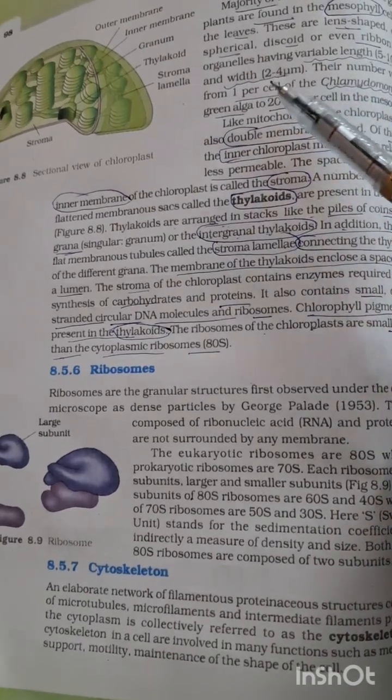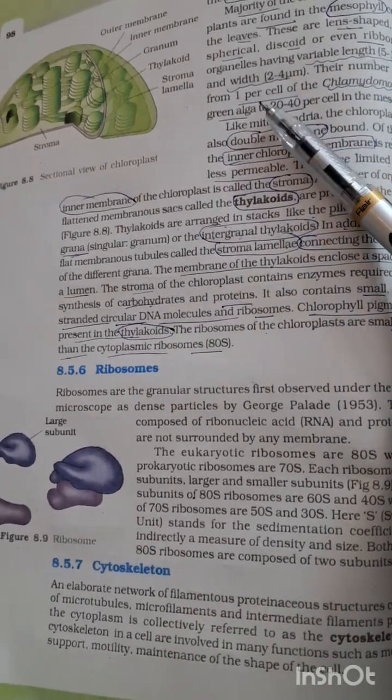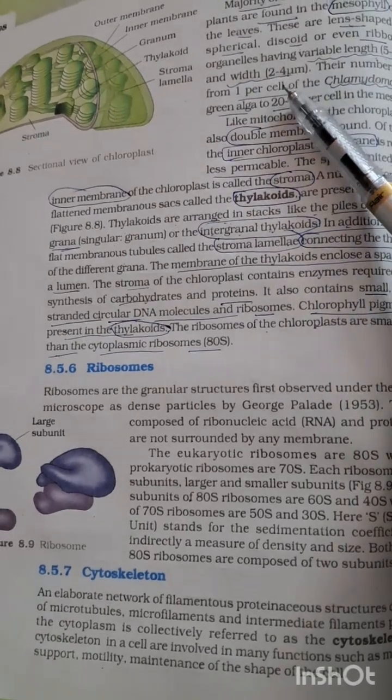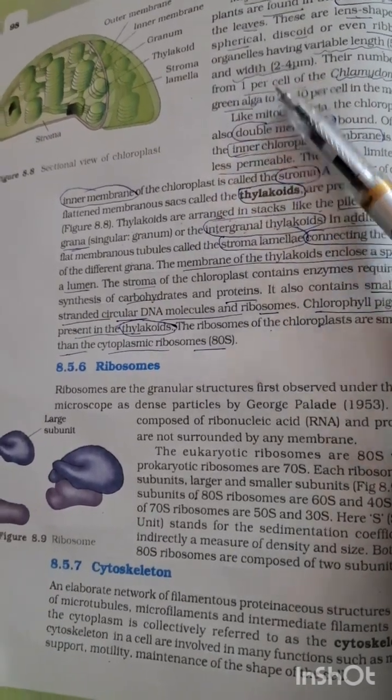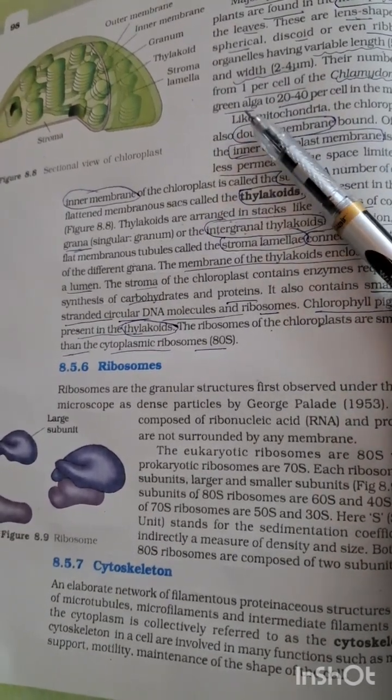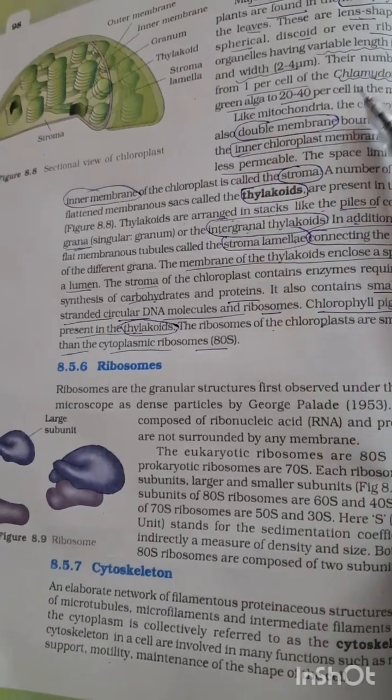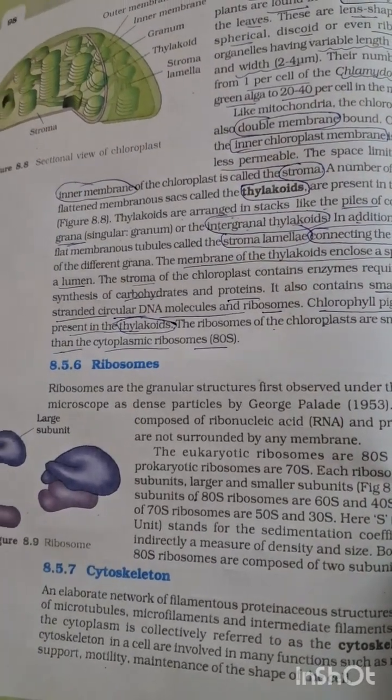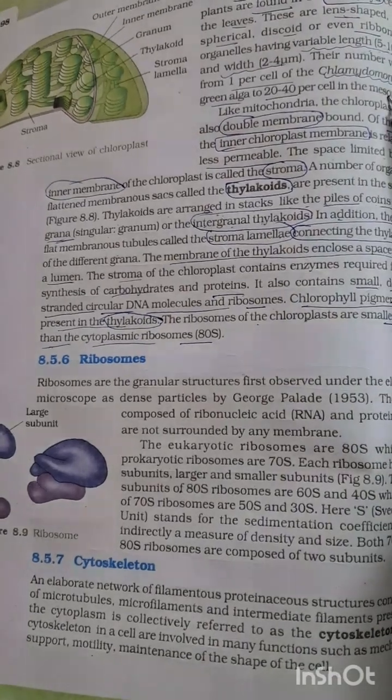Their number varies. This is important: in Chlamydomonas the number of plastids is 1 per cell, while in the mesophyll it is 20 to 40 per cell. In the mesophyll, you have to remember. In the question it will be mentioned like mesophyll.